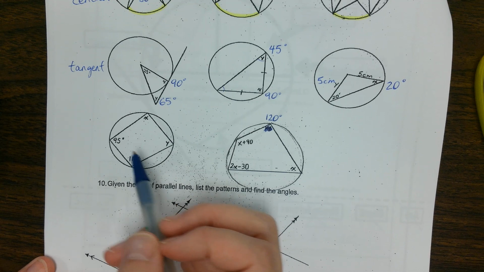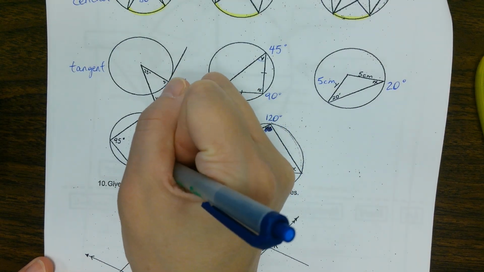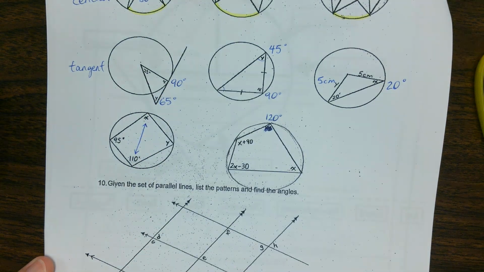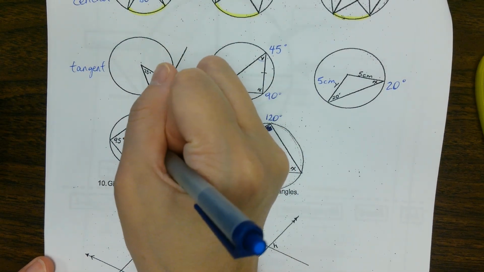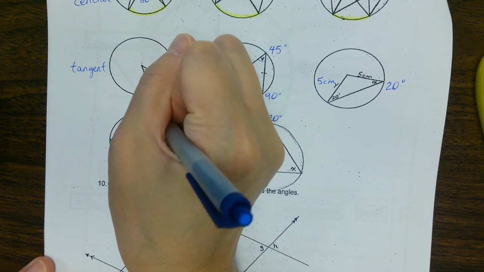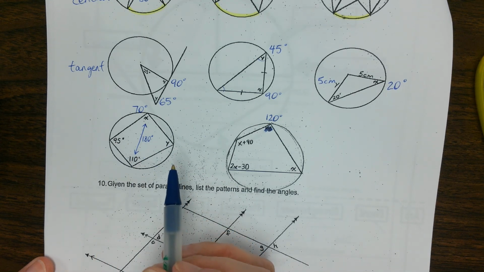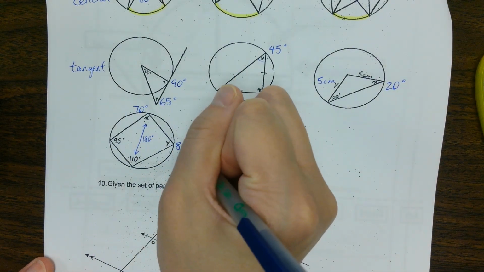Okay, I have a quadrilateral inside a circle. So what's the connection between these two angles? It adds up to 180. So x would have to be 70. Okay, and then y is 85.